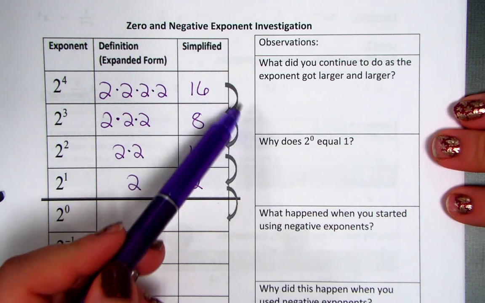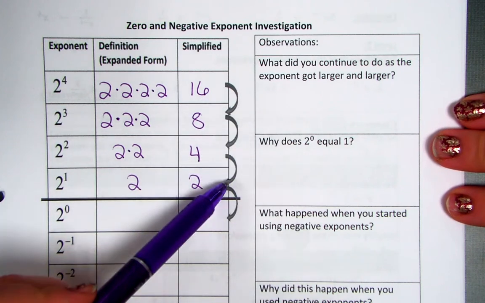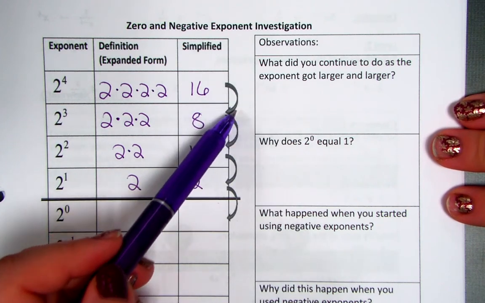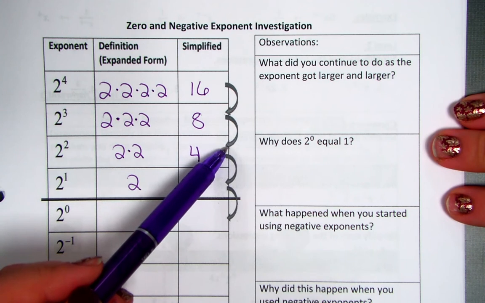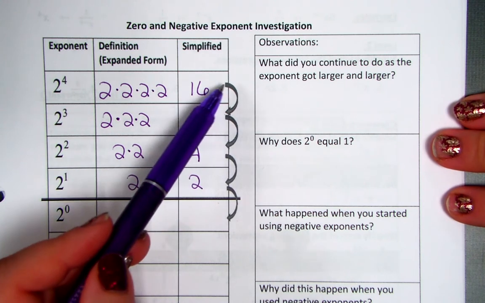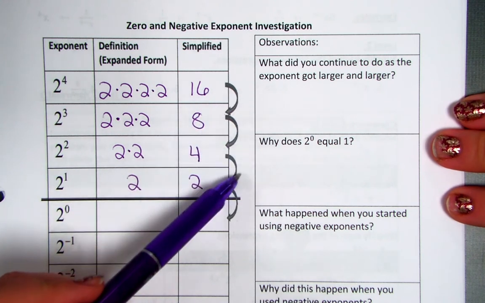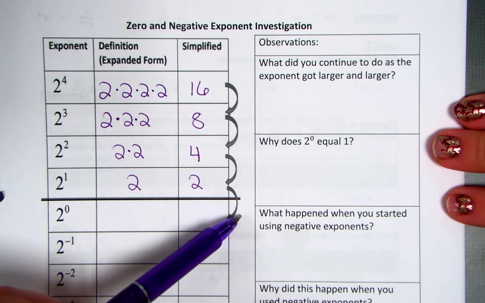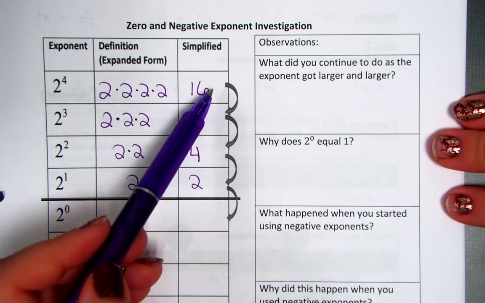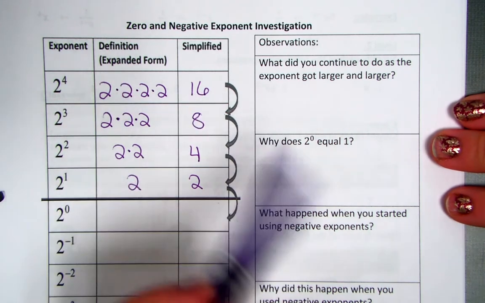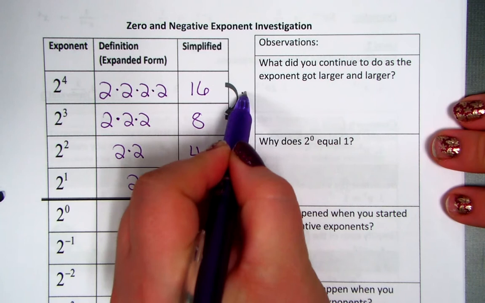So let's go back and evaluate what is the pattern here to get from 16 down to the next one, from 8 down to the next one. There should be a pattern that can be used no matter which level I'm going to. And that pattern is that each time we are dividing by 2.